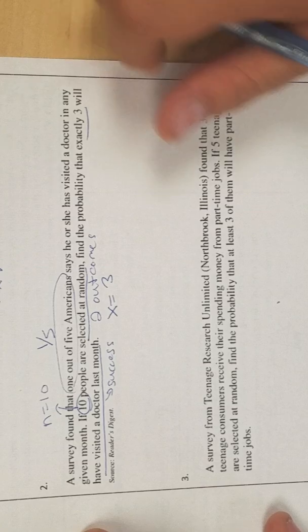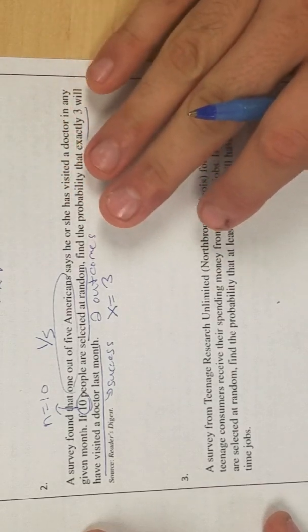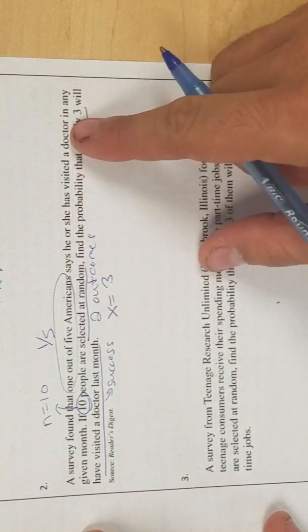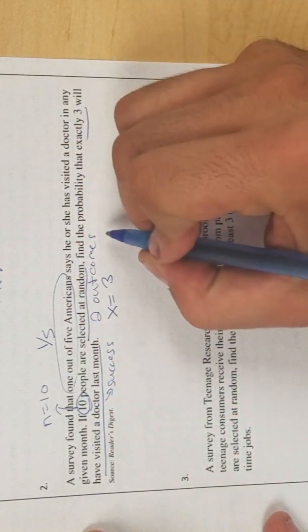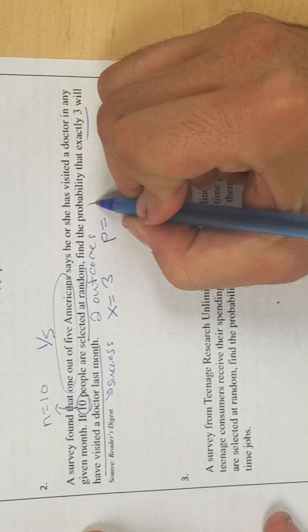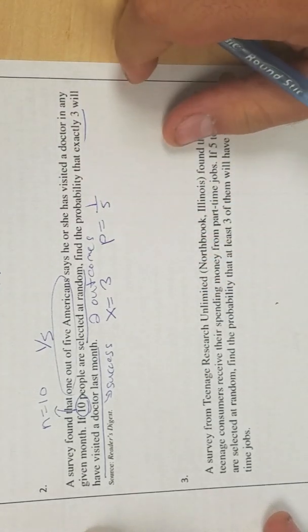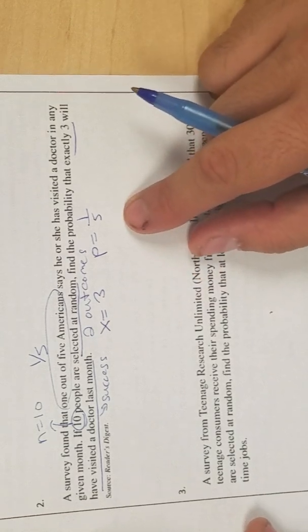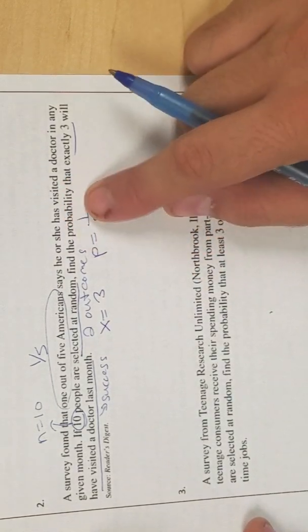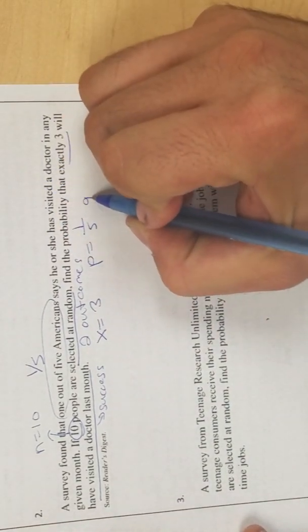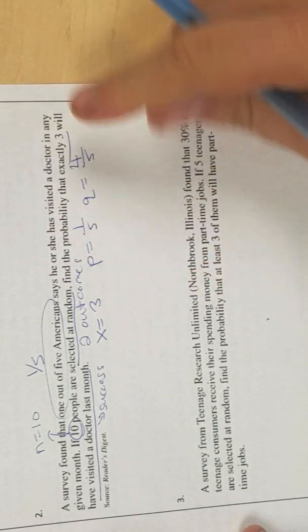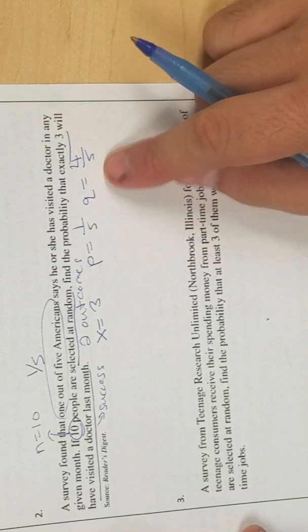What's the probability of success then? Now that we know that success is visiting a doctor, and it says that 1 out of 5 people visited a doctor in a given month, the probability of success, little p, is 1 out of 5. Which means we can find the probability of failure. If success is 1/5, then the probability of failure is going to be 4/5. Remember that they have to add up to 1 altogether.